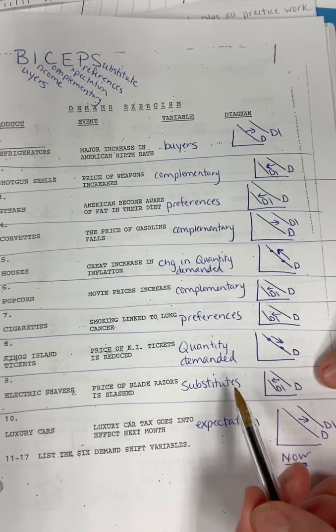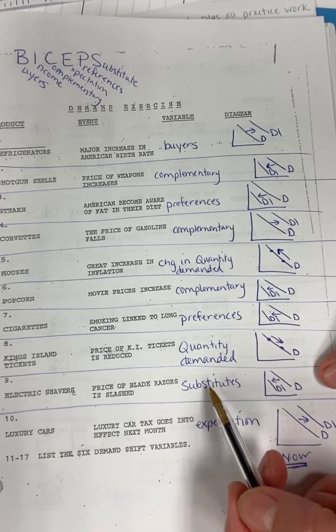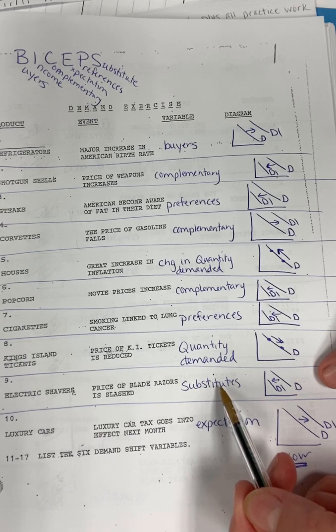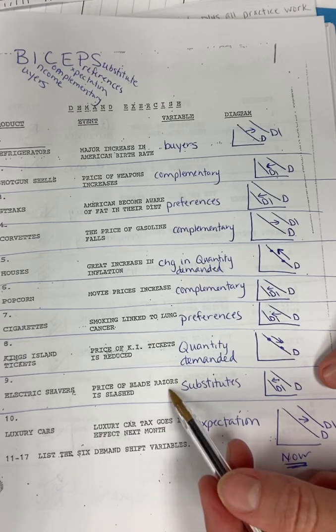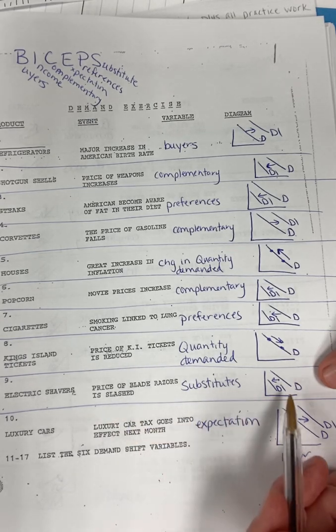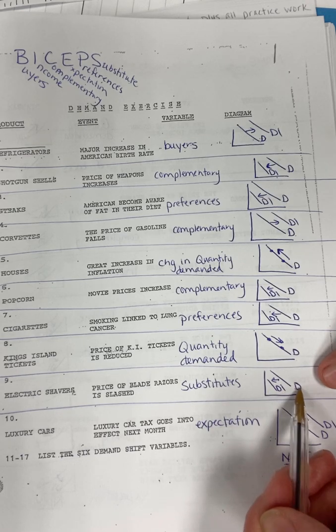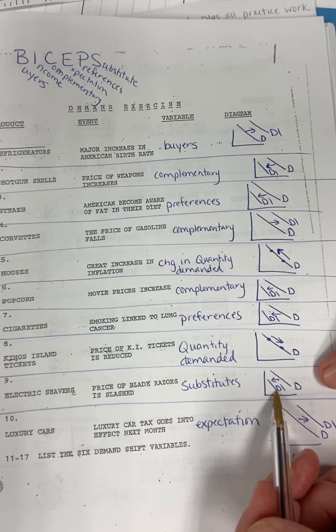Electric shavers, blade razors are cheaper. Those are substitute goods. You buy one or the other. If blade razors are cheaper, then you don't buy as many electric shavers. So demand to the left. D is your original curve. D1 is your new curve.